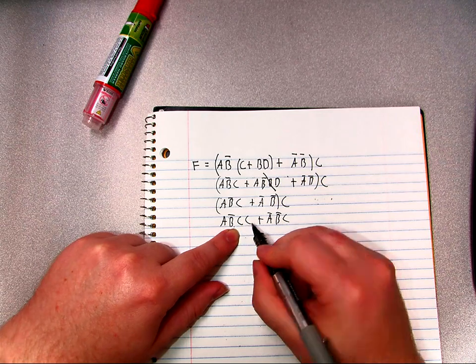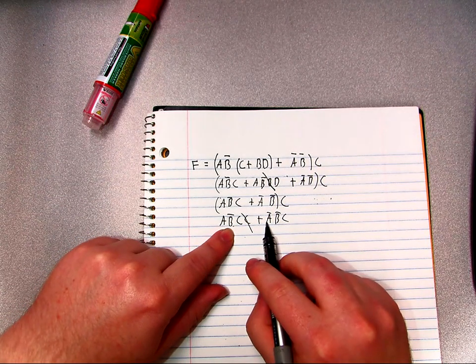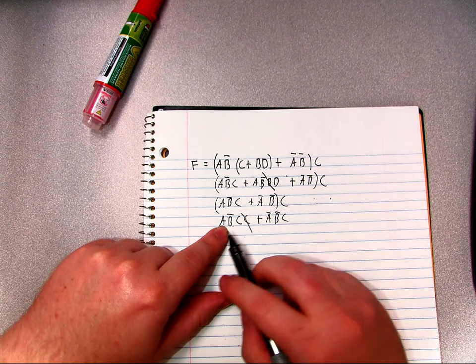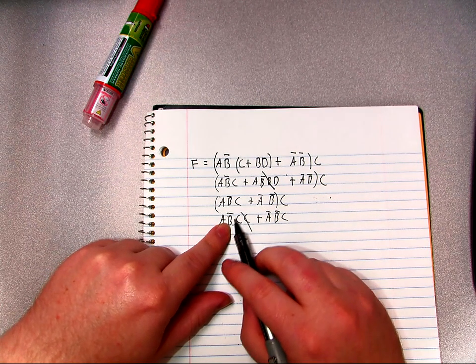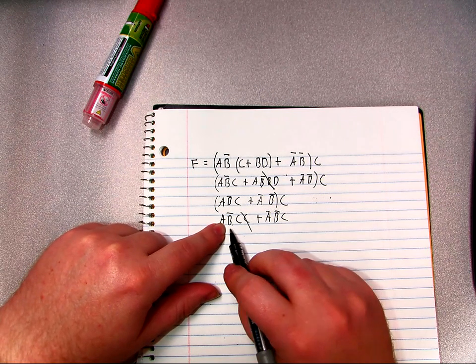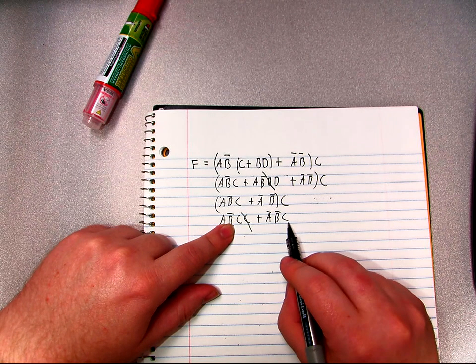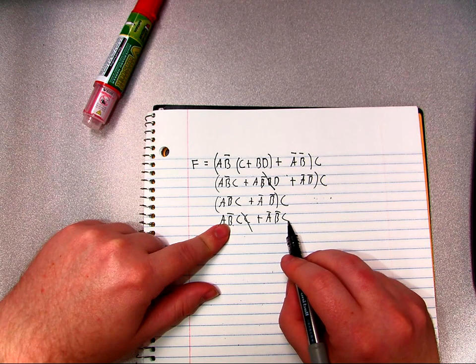We just don't need that one. So now we have A, B bar. Sorry, I'm changing notation, right? You can either say B bar or not B or B not. They're all equivalent. So I just have these two terms that is A, not B, C, not A, not B, C.